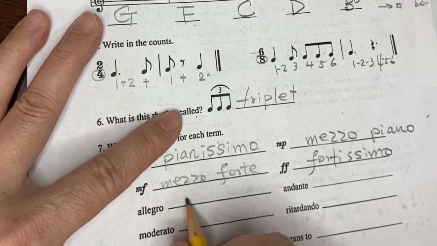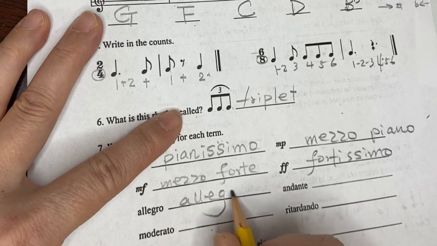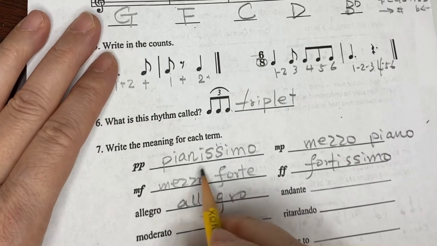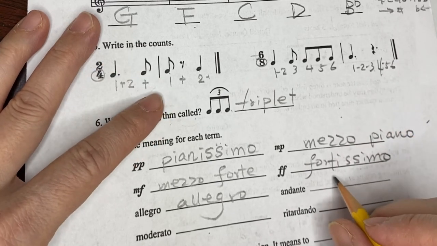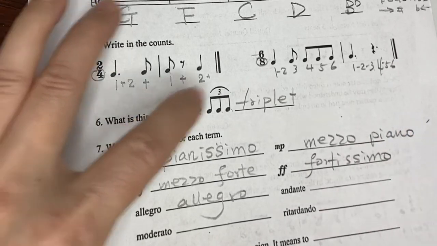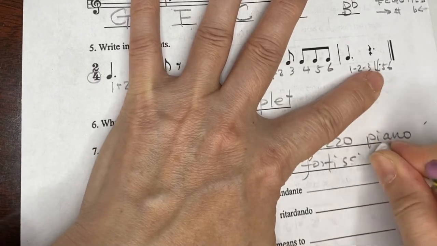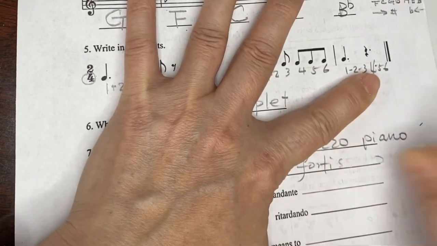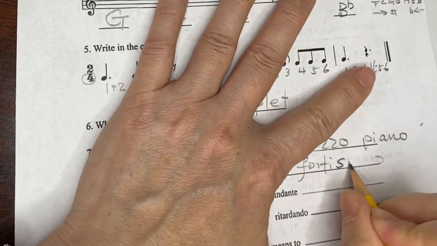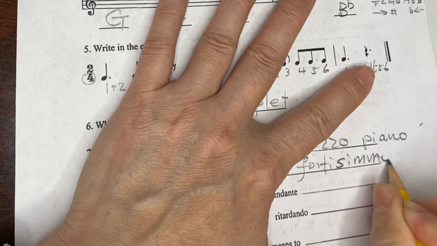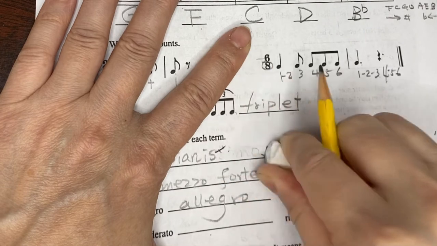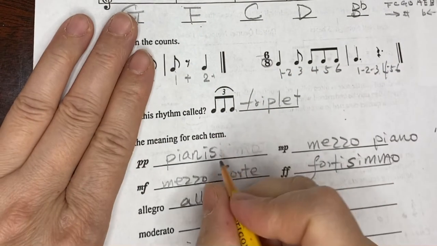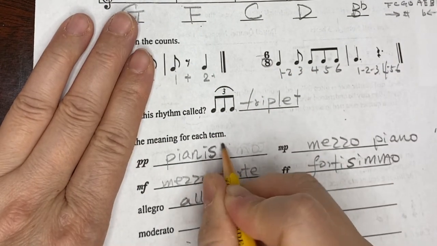And allegro. You know, I still doubt if this is right. Fortissimo. I think it's 2 M's. Oh gosh, I'm confused myself. So, S-I-M-M-O. I changed my answer. I will double check later, but I think it's 1 S, 2 M's. Oh gosh.